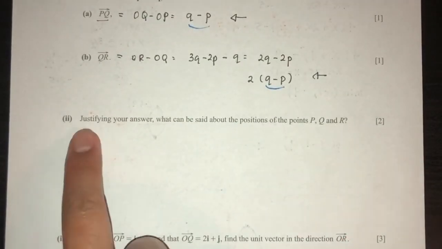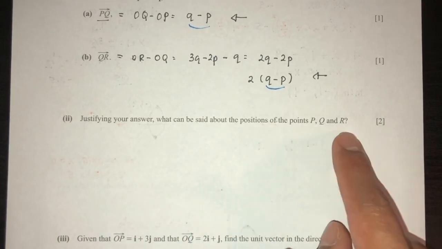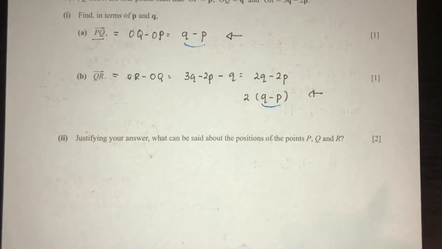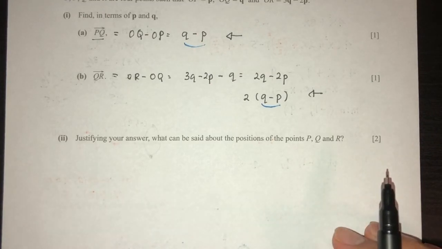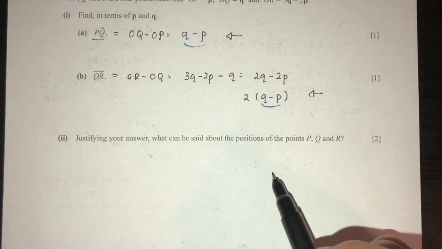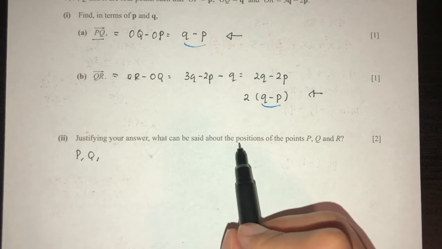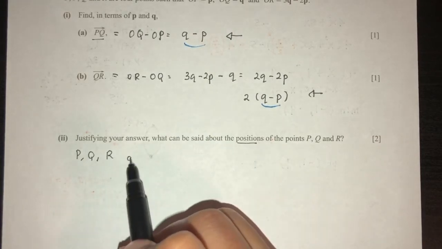So let's see. Justifying your answer, what can be said about the positions of P, Q, and R? So you can say many things. You can say that they are in the same direction, or you can say they lie on a straight line. So P, Q, R are collinear.